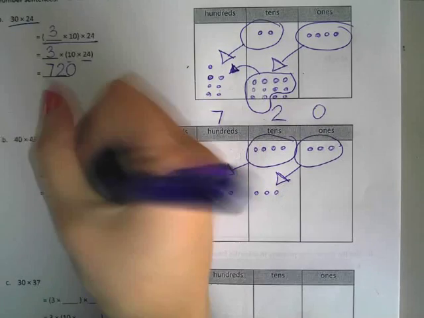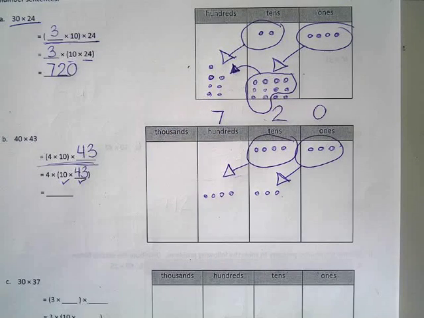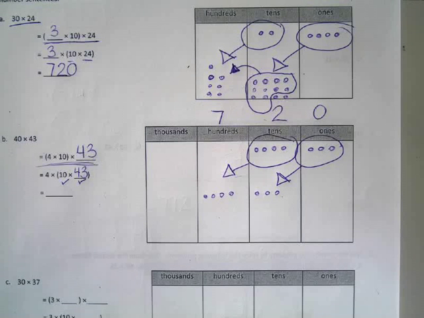All right, so I multiply by 10. I'm going to put a little check mark so I remember I did it. All right, and my last step. What's my last step? Everyone, what's my last step? Multiply by 4. All right, so how do I multiply by 4 in a place value chart?